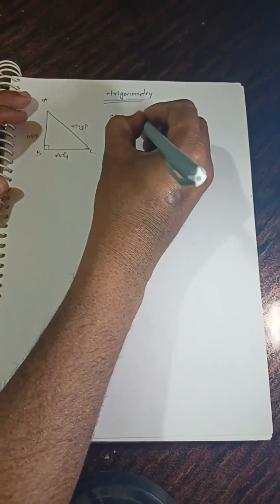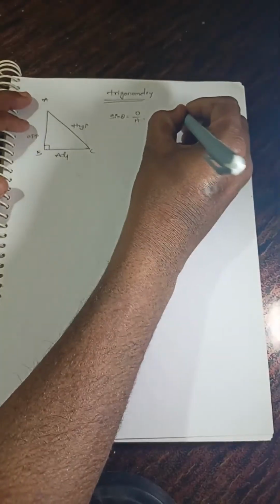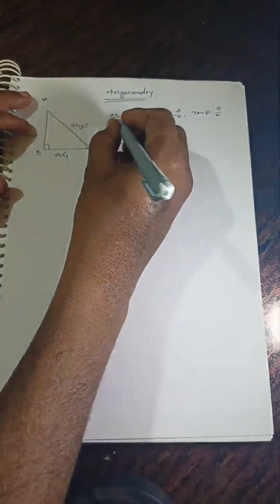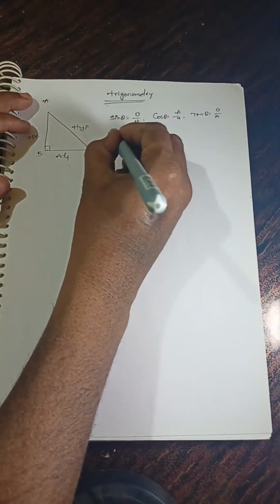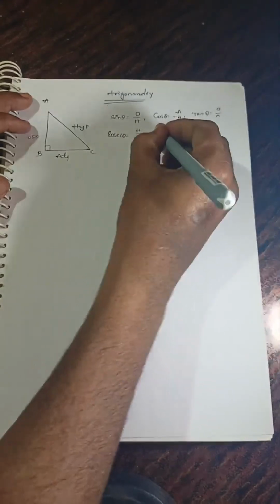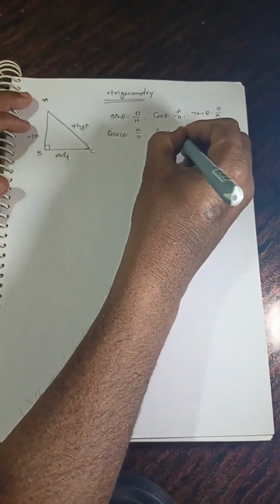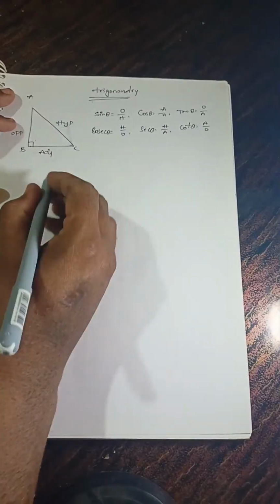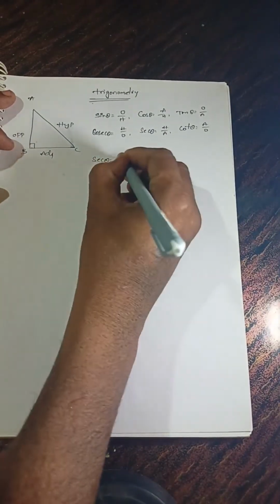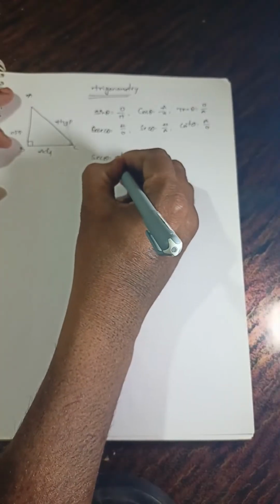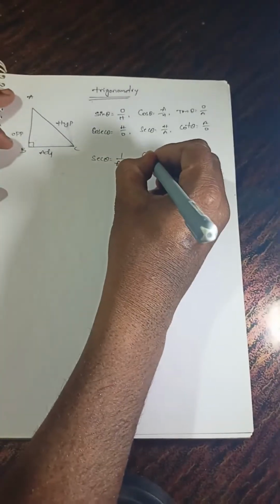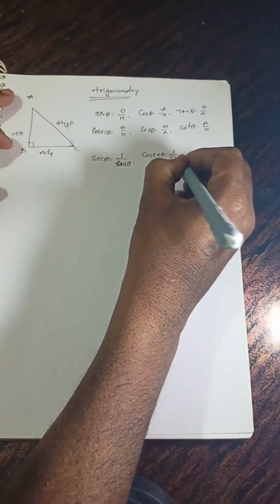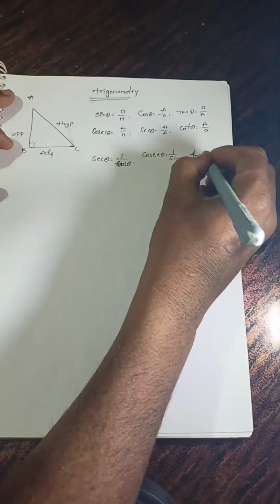Sin theta equals opposite by hypotenuse, cos theta equals adjacent by hypotenuse, tan theta equals opposite by adjacent. Cosec theta is hypotenuse by opposite, secant theta is hypotenuse by adjacent, cot theta is adjacent by opposite. Next we write the reciprocals. Sec theta equals 1 by cos theta, cosec theta is 1 by sin theta, tan theta equals 1 by cot theta.